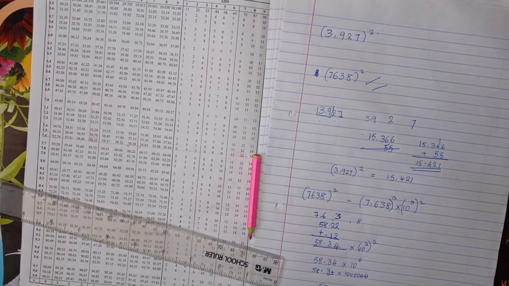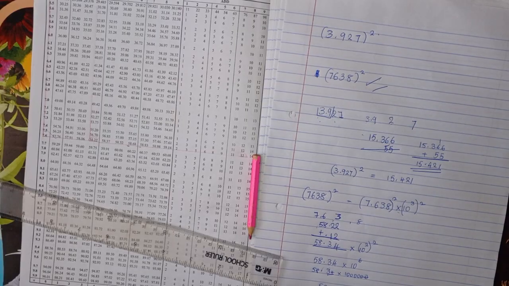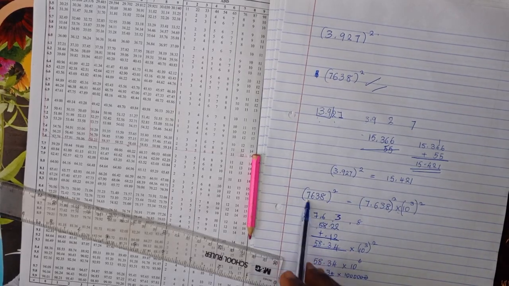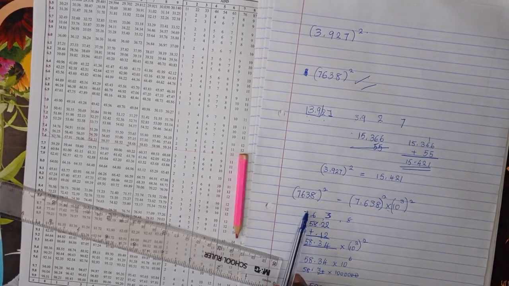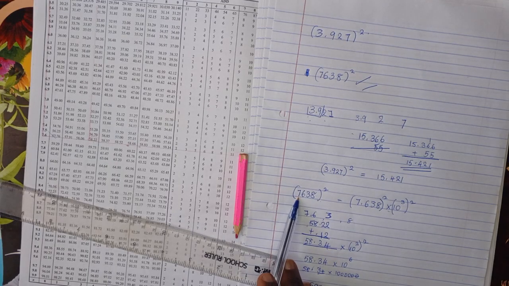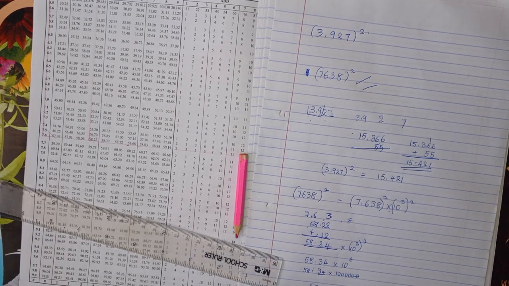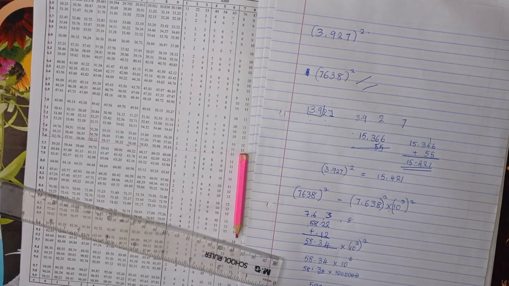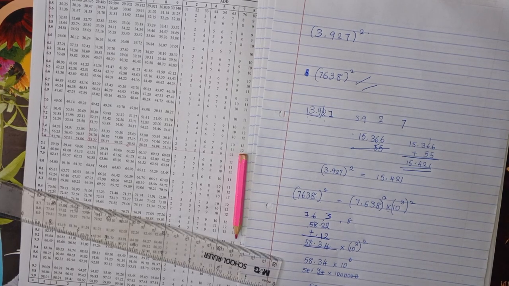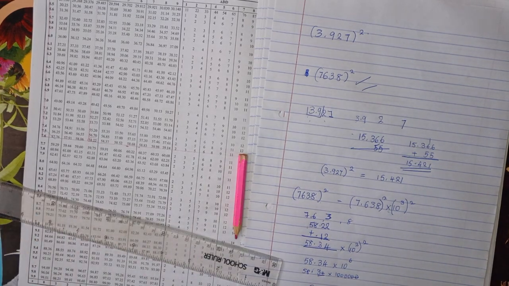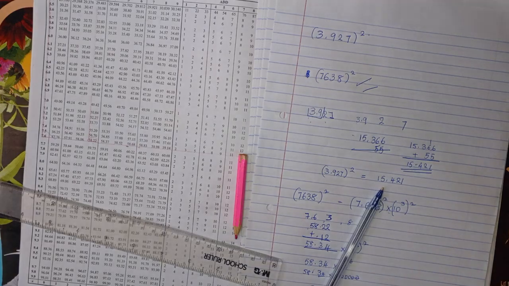So in this case, when you find the square of a whole number, that is 7,638, when you square it, you're going to get 58,340,000. And that is it, guys, for today.